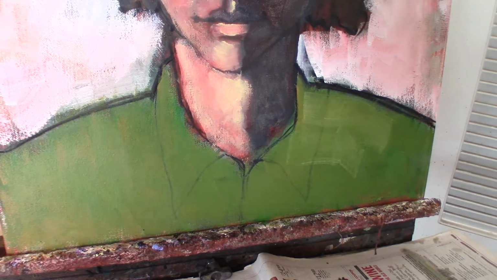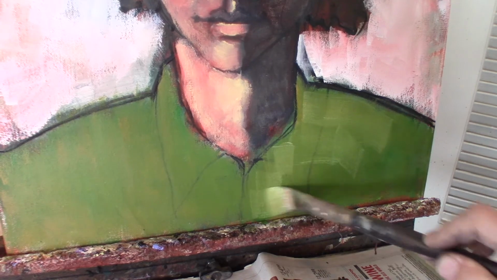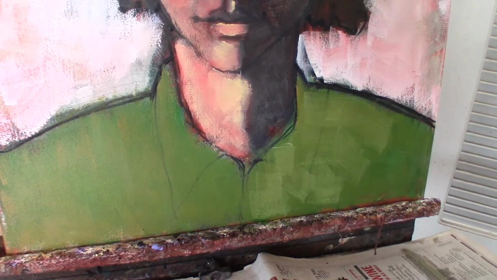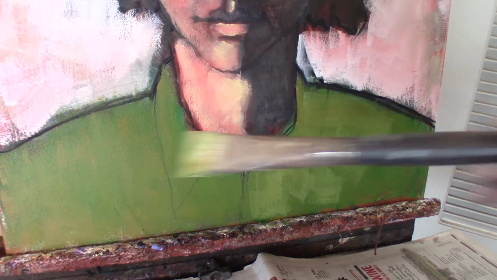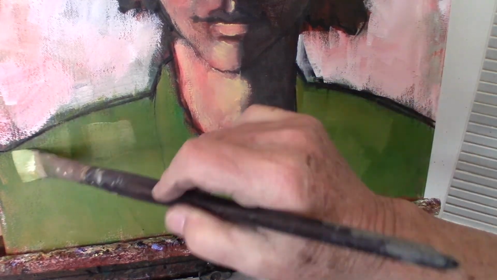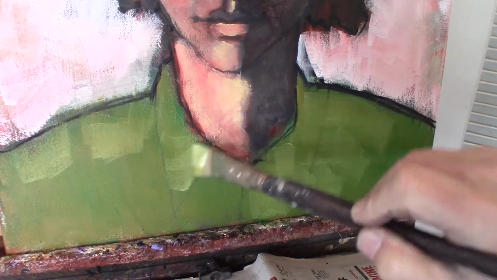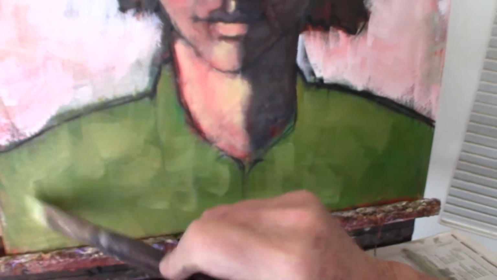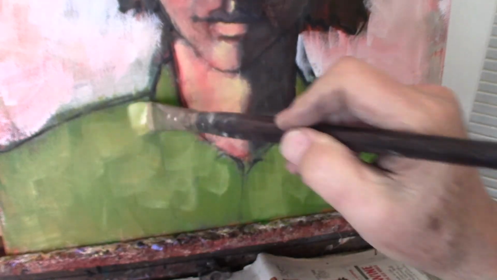See, I like to put the white in because then you'll see some brush strokes. Right now you can't really see. The white will have the effect of showing the brush strokes, which I always like. When you see the brush stroke, there's an energy to a painting.